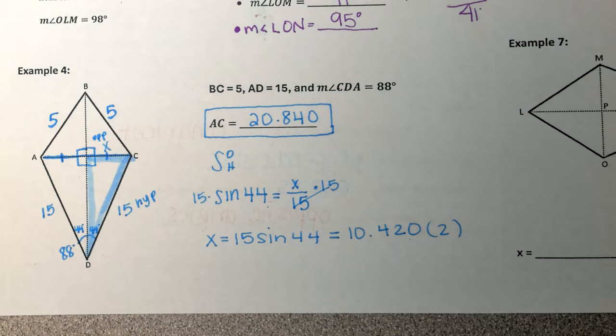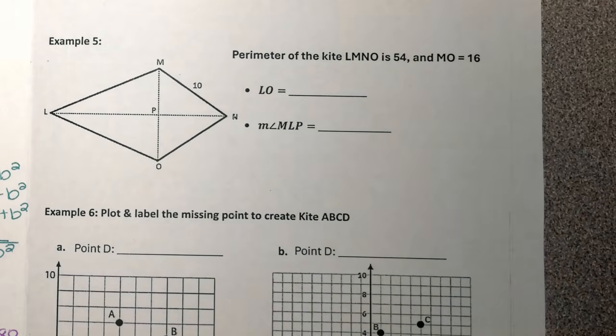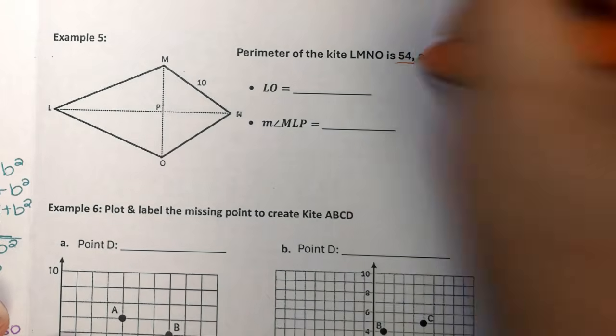Okay, we're going to go over it. Miss, can you check number 7 real quick? Was it 28.1 degrees? Oh, number 7, sorry. Yeah, number 7's right, 28.1. Okay. Number 5, look up please. It tells us the perimeter is 54. That'll come into play in a second.